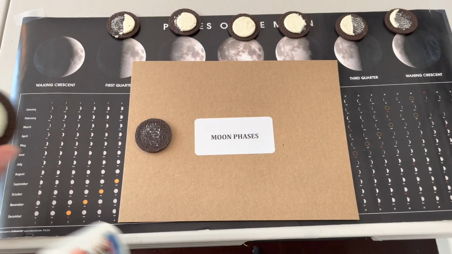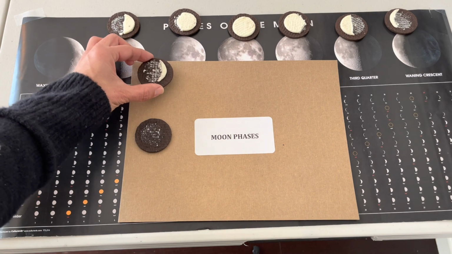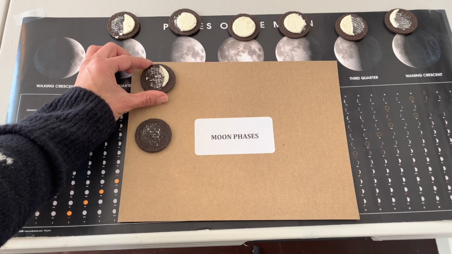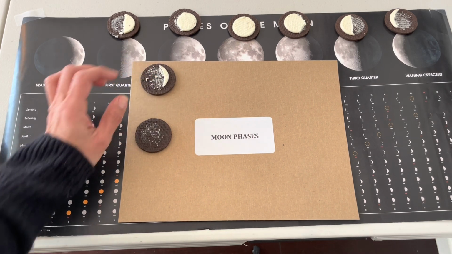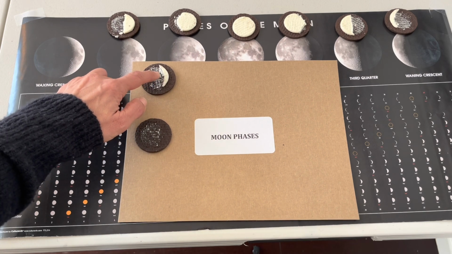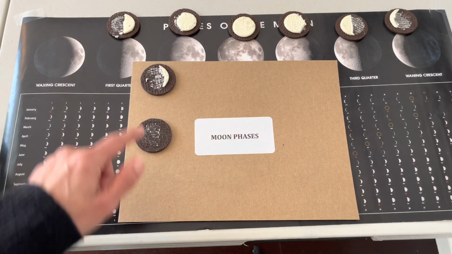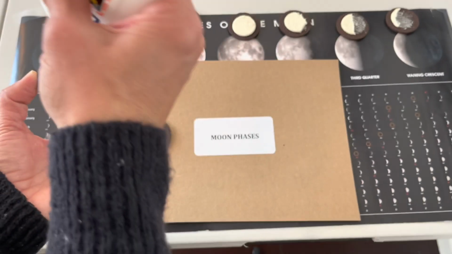And this is going to go in the upper left-hand corner, like so. So I have my new moon, my waxing crescent. My waxing crescent is followed up by my first quarter.